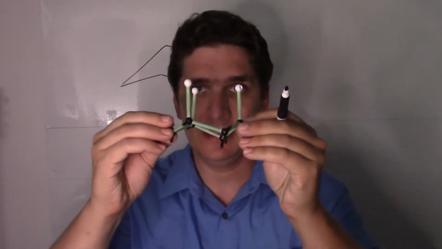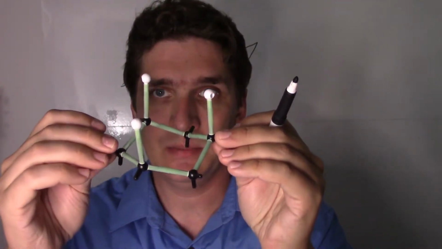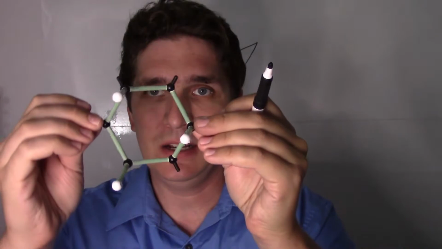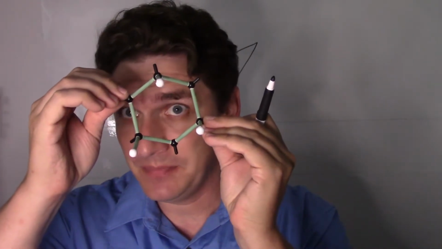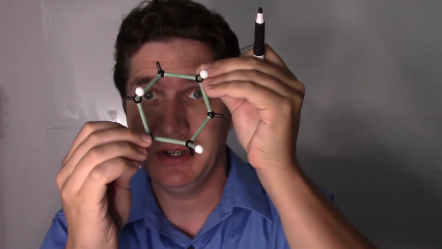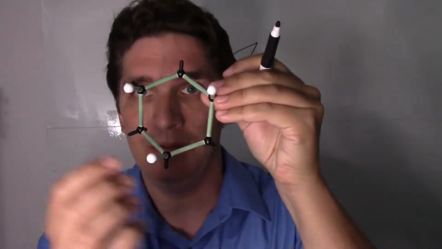So if I build my cyclohexane molecule, I've got 3 positions that point up. If I look at it through the ring itself, I can turn it 120 degrees and never be able to tell the difference.